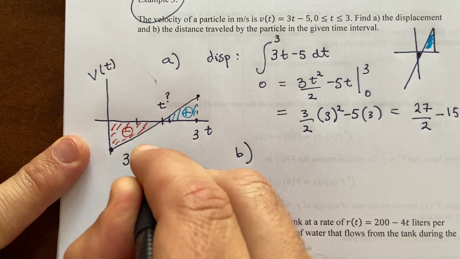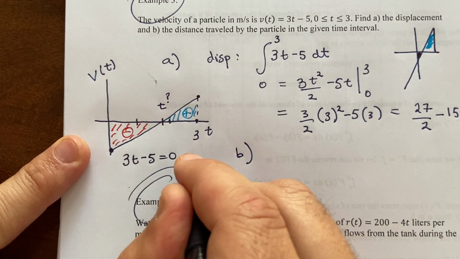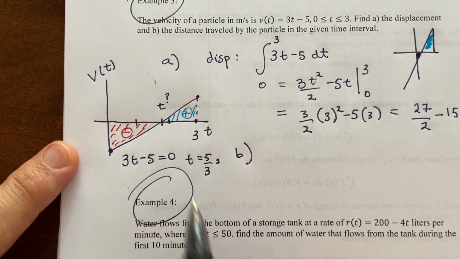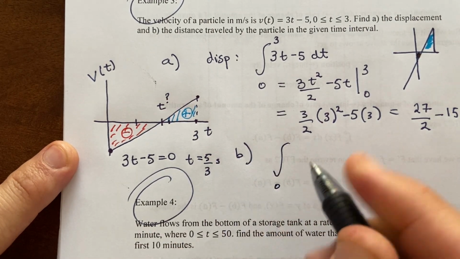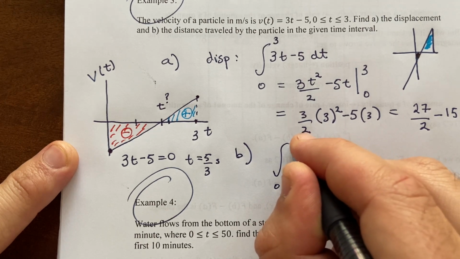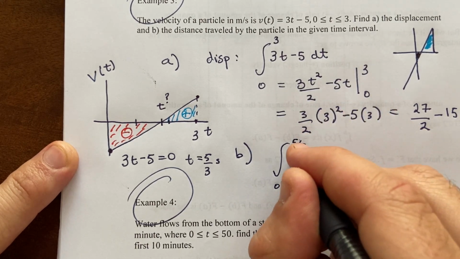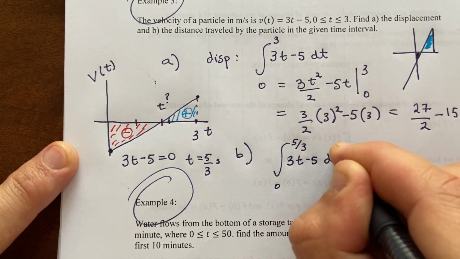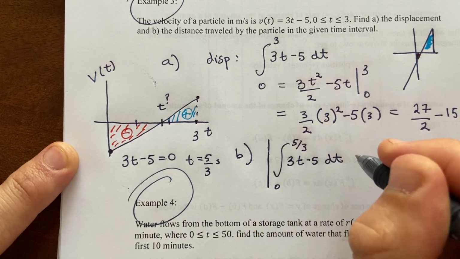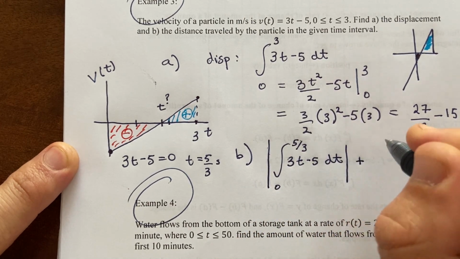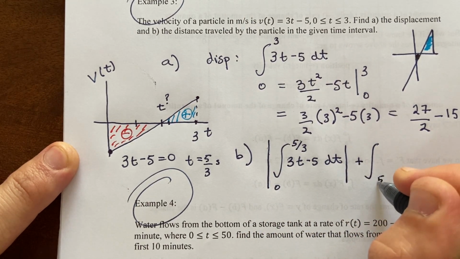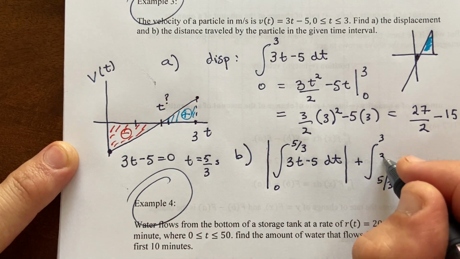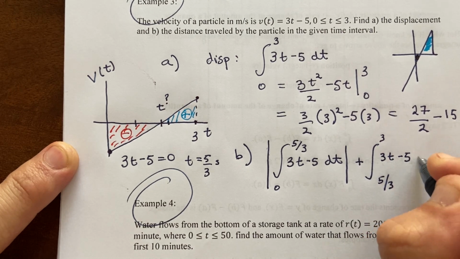So 3t minus 5 equals 0 at t equals 5/3 seconds. So I need to integrate from 0 to 5/3 of 3t minus 5 dt, but then take the absolute value of it, and add that to the integral from 5/3 to 3 of 3t minus 5 dt.